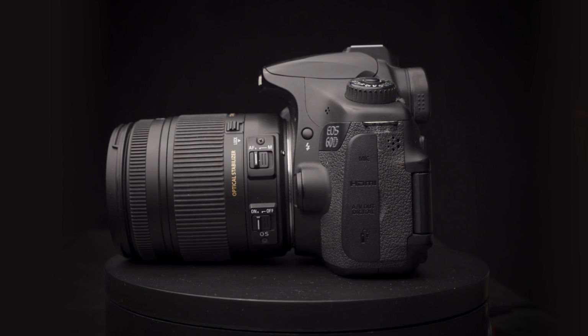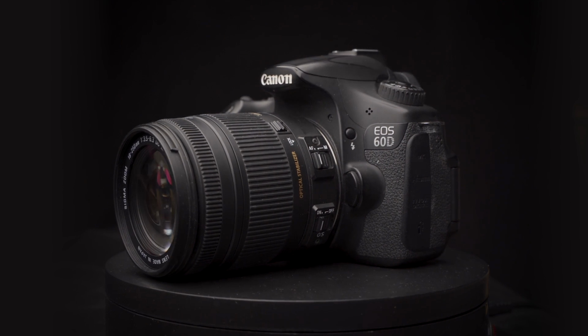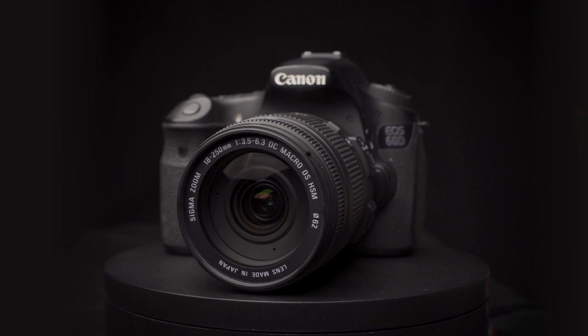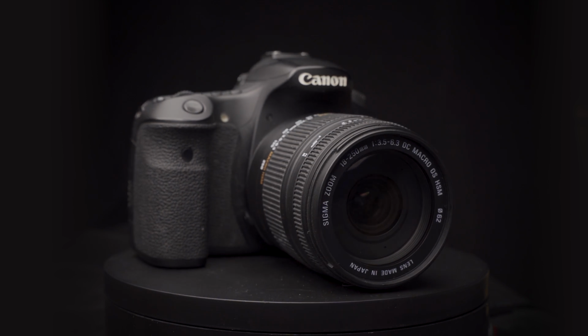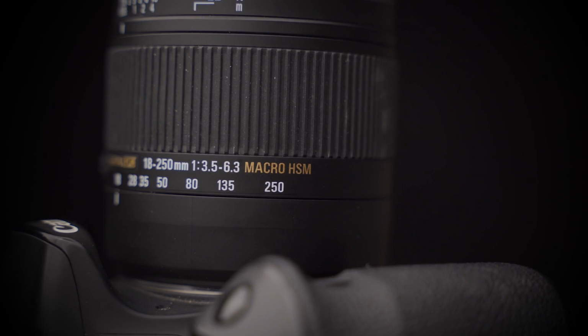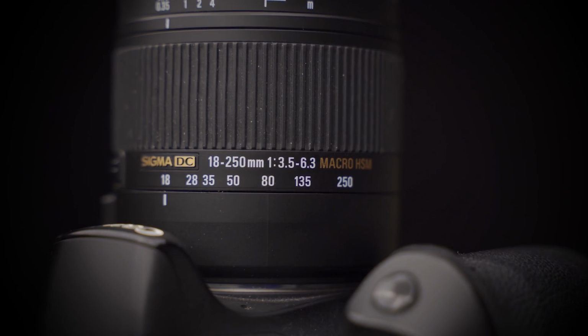Well, in this video, I want to show you a couple of hacks and techniques as to how you can get really out of focus backgrounds in your images like you would get with those fast telephoto lenses using this. This is a Canon 60D fitted with a Sigma 18 to 250mm super zoom. Now this has an aperture of f3.5 to 6.3. So a lens like this isn't very good at getting really out of focus backgrounds, normally.